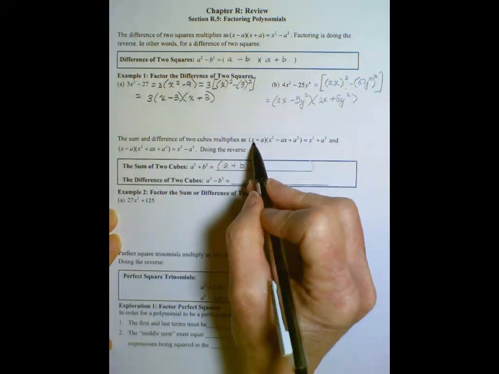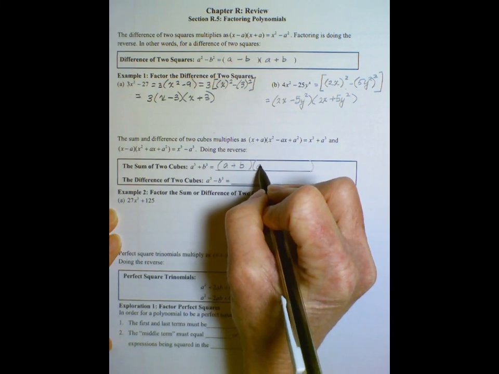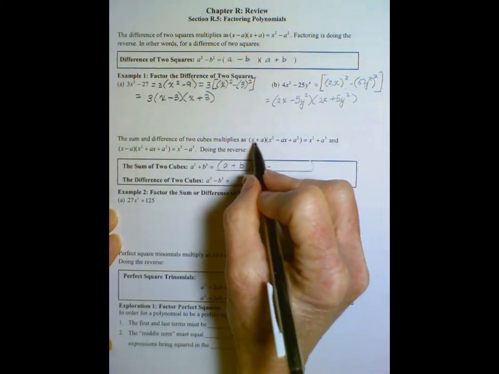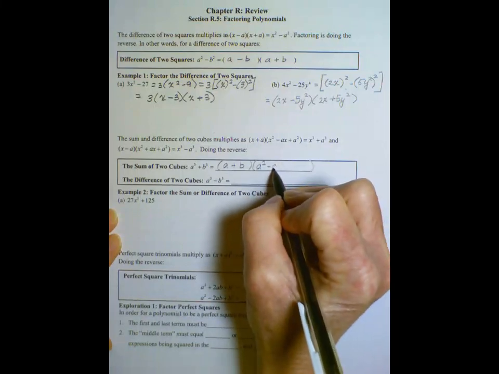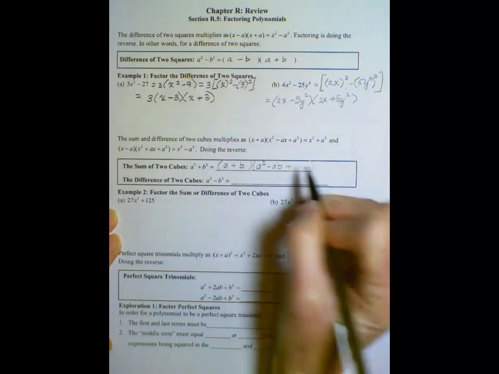Then what happens? My a, here it was x, gets squared. Okay, so now it's an a squared. Then it's the two together. Here it was a and x, a and b. So a and b multiplied together. And finally, plus b squared.